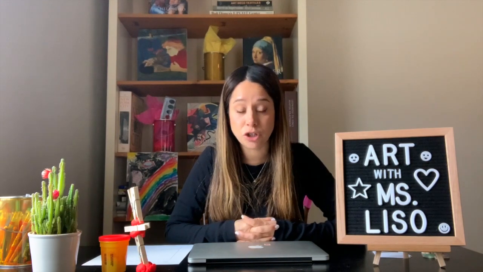Miss Liso has her sculpture from last week. Today you're going to need your sculpture that you created. If you don't have your sculpture anymore, you can also use a photograph. I know many of your families took beautiful pictures of your sculptures. I was so happy to see everybody's sculpture. They sent so many beautiful pictures and everybody did such a good job. So you could also use your photograph if you don't have your sculpture, like Miss Liso.